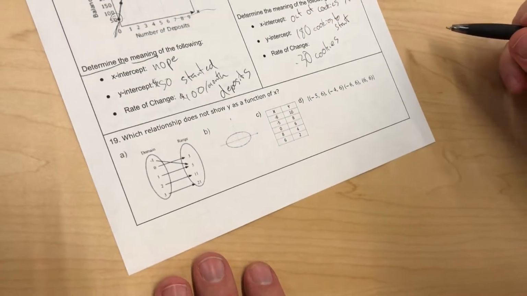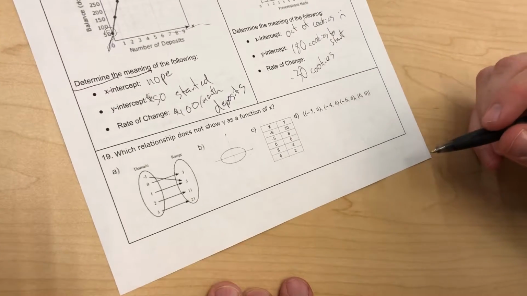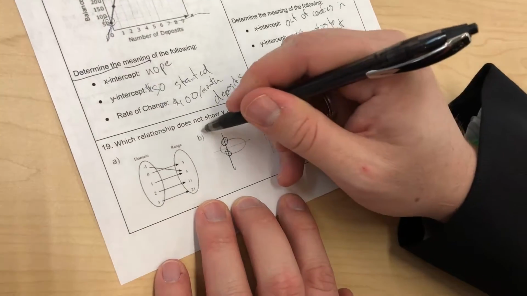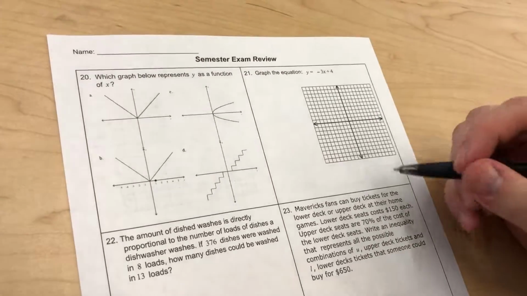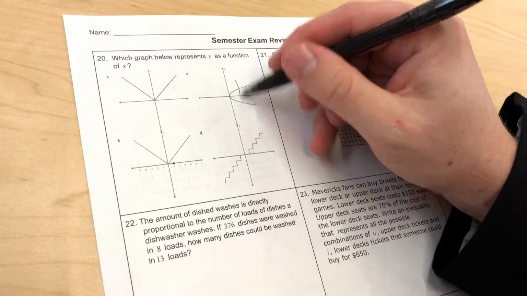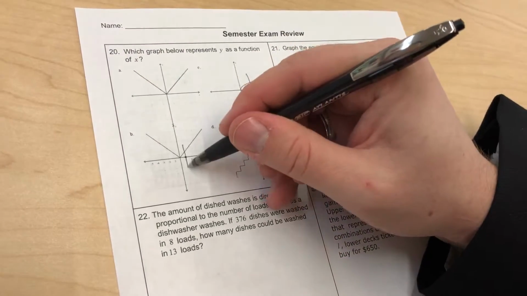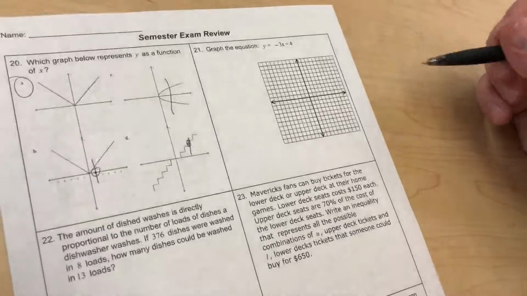Which one of these is not a function? Remember, it's the repeated x values, or it can't pass the vertical line test. This one touches twice. It can't pass the vertical line test. It's not a function. On the back, almost done. Not which one is a function. Not a function, because of all that vertical stuff. And this one's got this hidden point right here that makes it not a function. This one is a function.